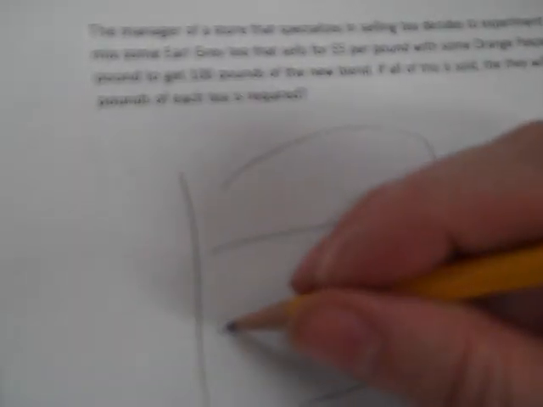Okay. So you got pounds, but there's 2 types. Earl Grey and pounds, orange Pekoe, and then money, so that's 3 units that are related. And then I go, how many, single, total. Okay, so I got my Earl Grey, my orange Pekoe, and total.